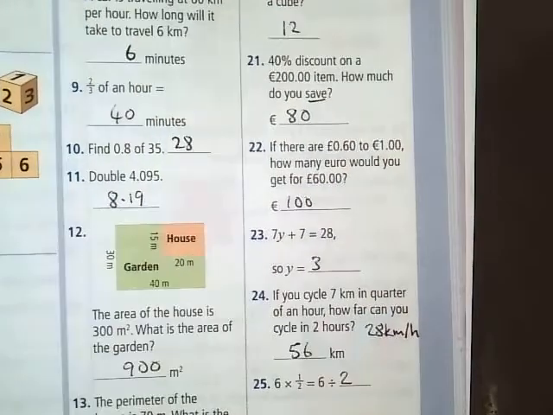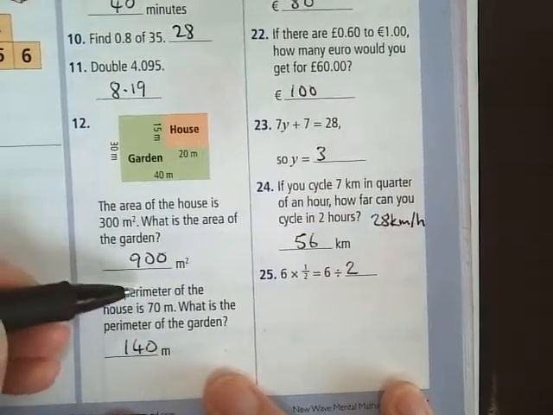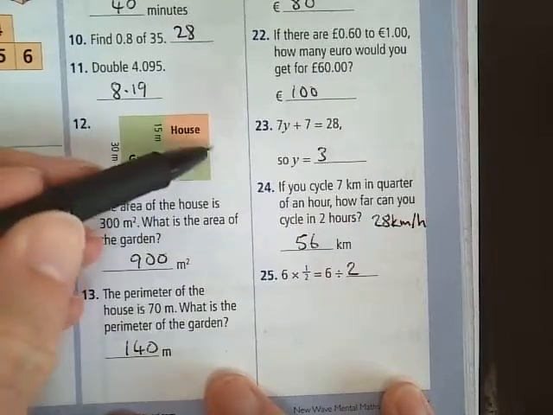Question 13. The perimeter of the house. Perimeter of the house is 70. What's the perimeter of the garden? It's 140. Adding them all together.